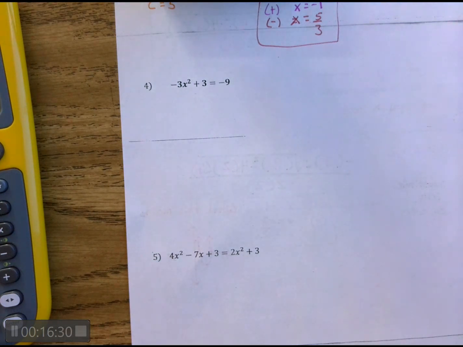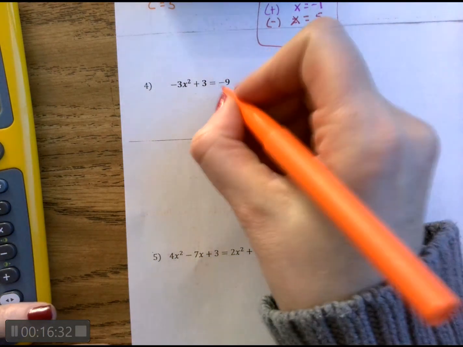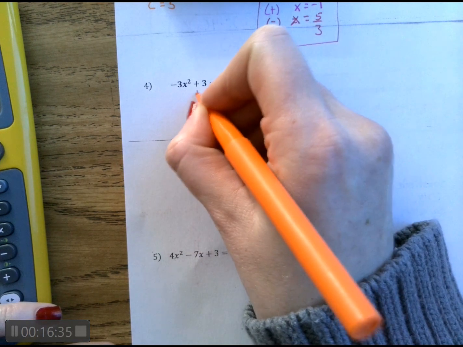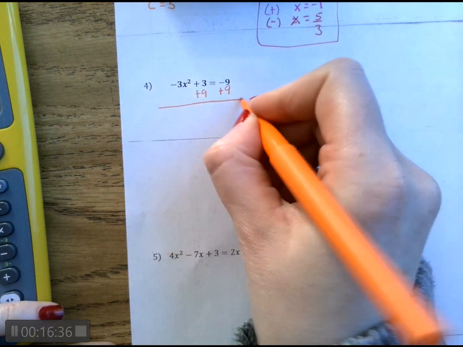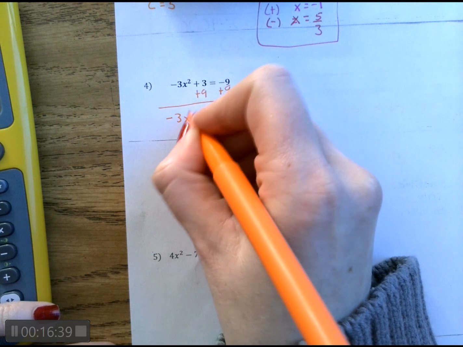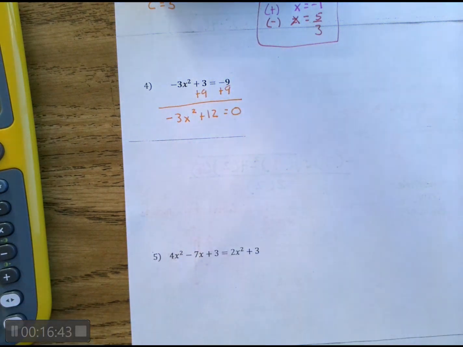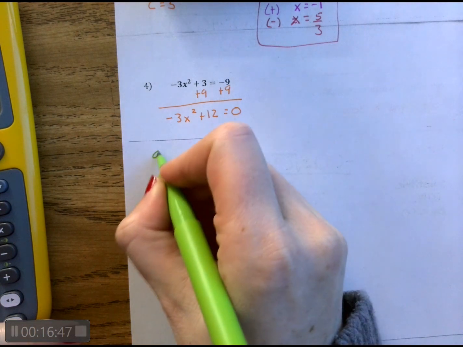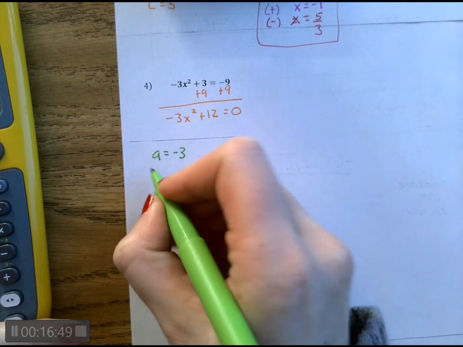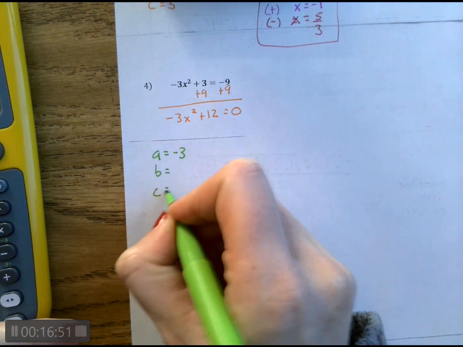We need to add 9. Oh, I love this problem. So we get negative 3x squared plus 12 equals 0. Okay, now we're going to list out our A, B, and our C. Our A is negative 3, our B, and our C.